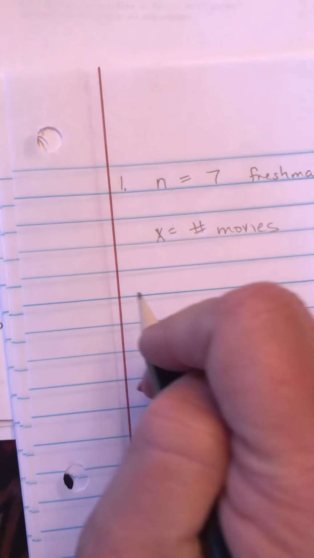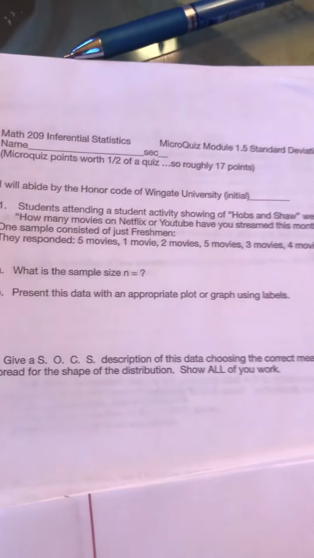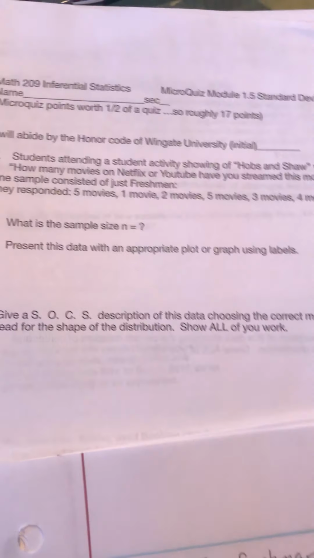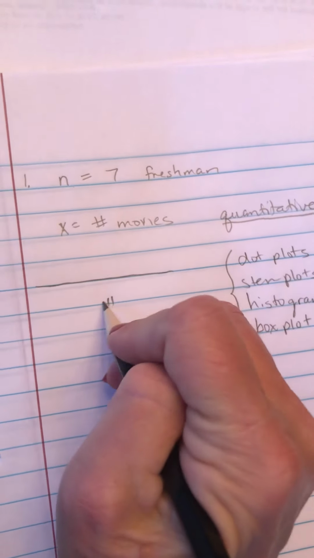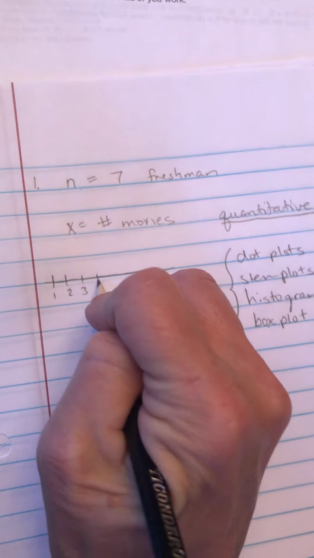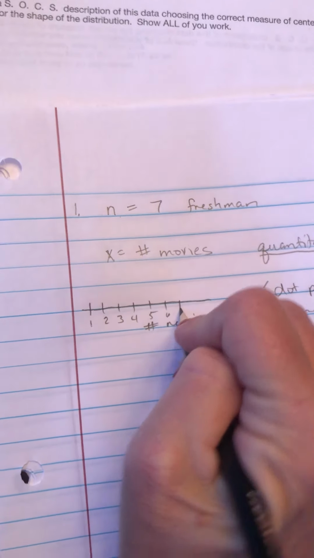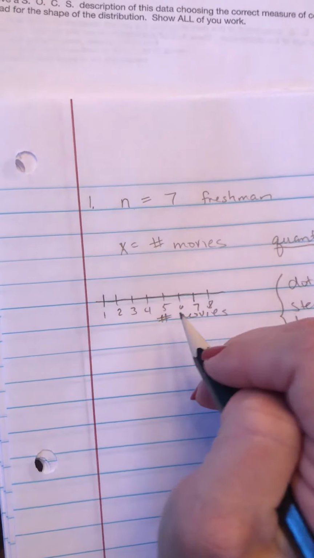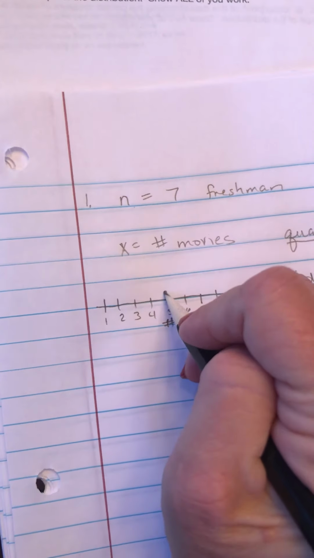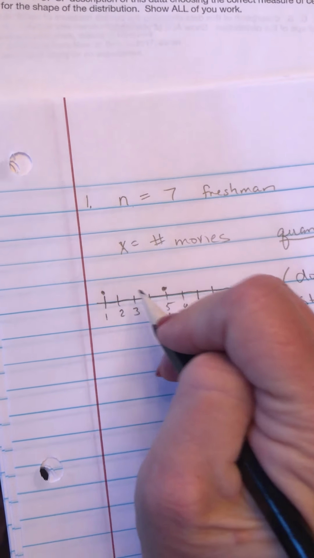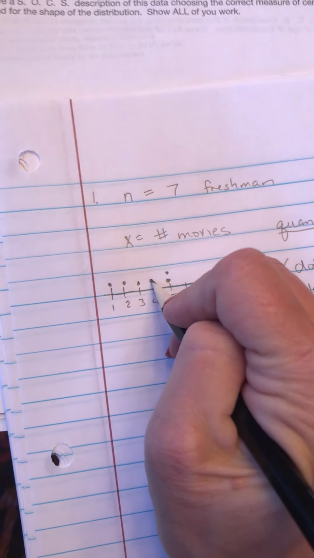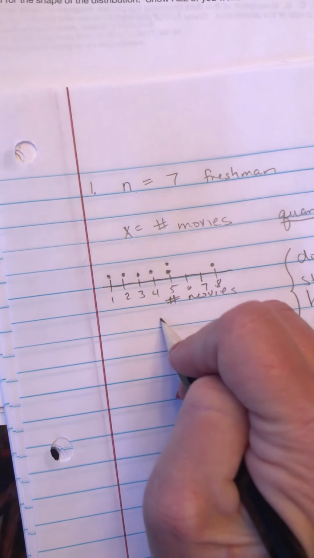Since I have 5, 1, 2, 5, 3, 4, 8, I don't think a stem and leaf plot is going to be appropriate. I could do a dot plot really quickly. So number of movies: 1, 2, 3, 4, 5, 6, 7, 8. And just going through the data and putting a dot over each one of the values, I've recorded 5, 1, 2, 5, 3, 4, and 8. So that would be a dot plot.